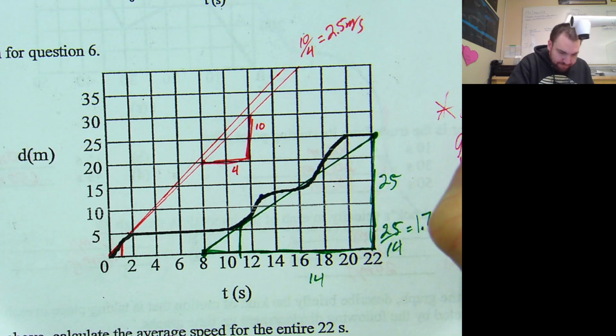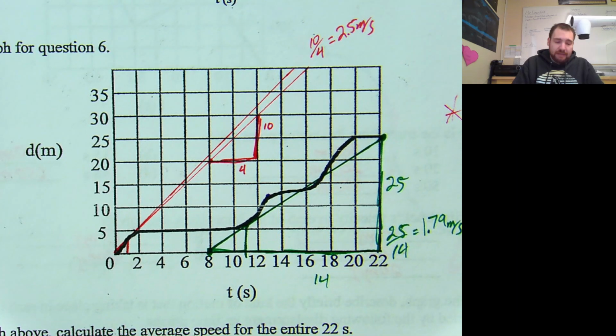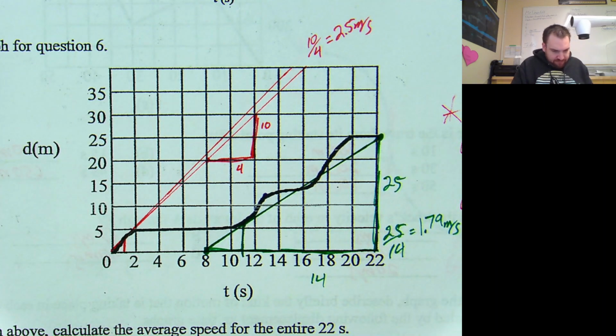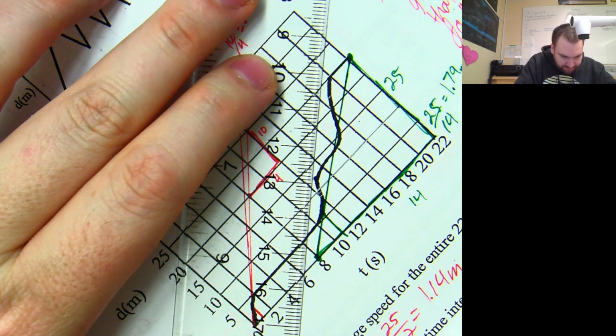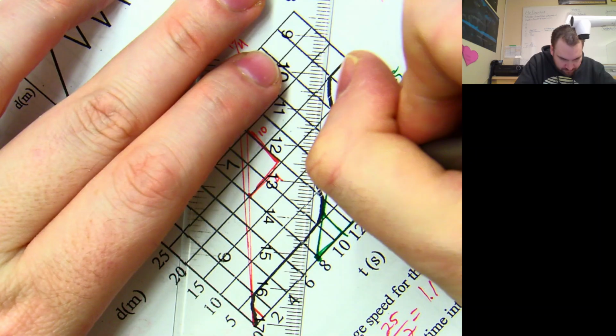We'll round that. So that's my second one. And then the third one I gave you was 13 seconds. So that's going to be right there. So the tangent line for 13 seconds looks something like that, maybe?